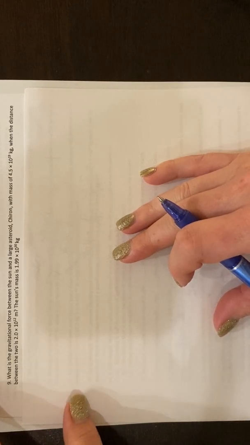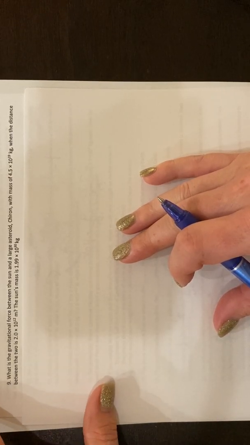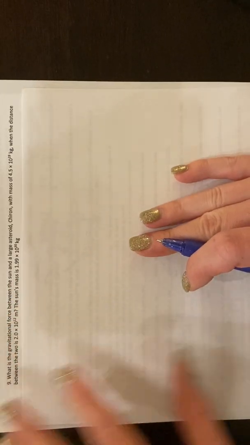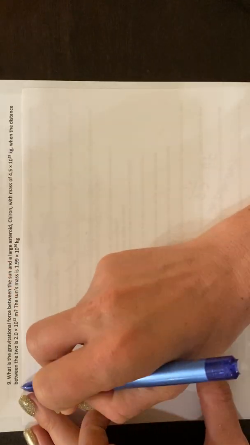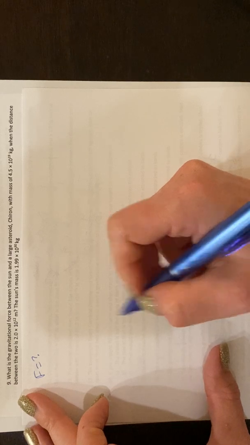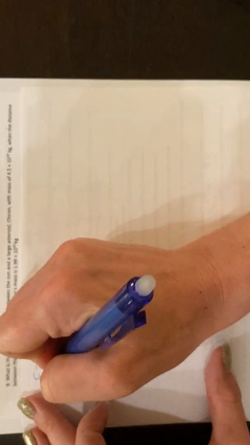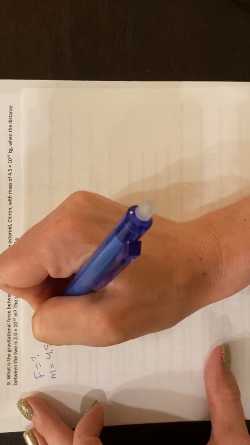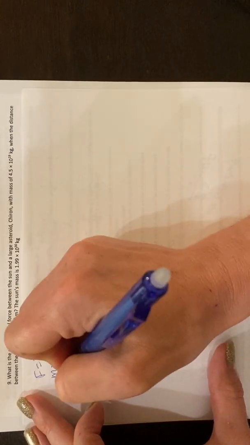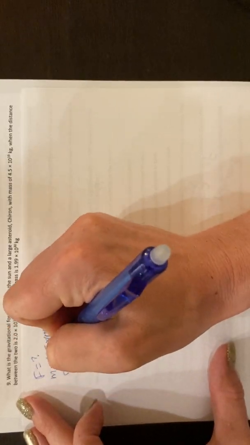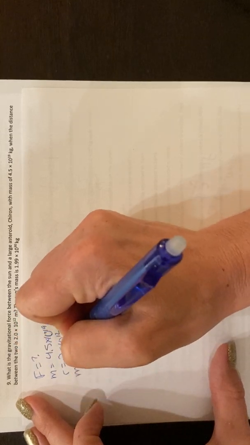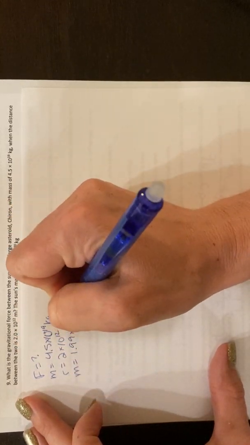All right, I'm going to do number 9 for everybody to show you how I keep the scientific notation manageable. So what is the gravitational force between the sun and a large asteroid? It's got a mass of 4.5 times 10 to the 19th kilogram, and the separation distance is 2 times 10 to the 12th. The sun's mass is 1.99 times 10 to the 30th.